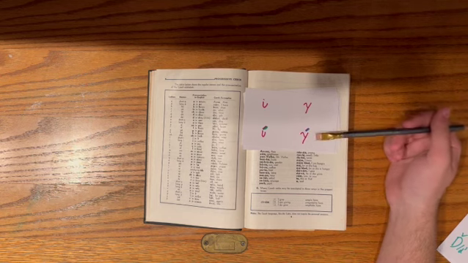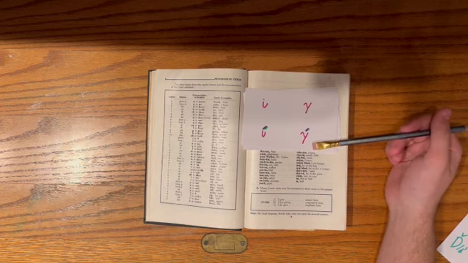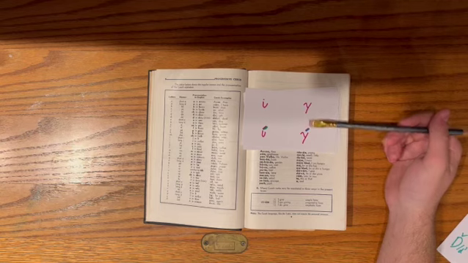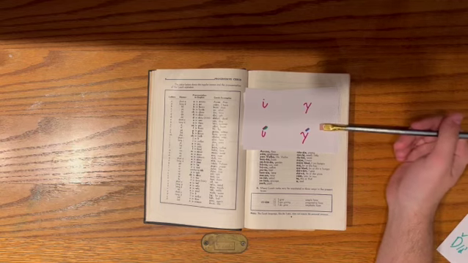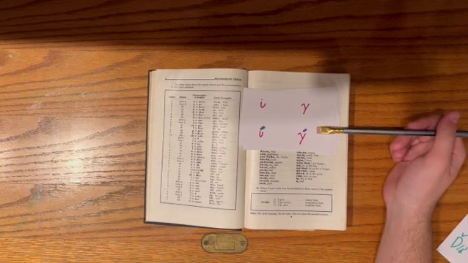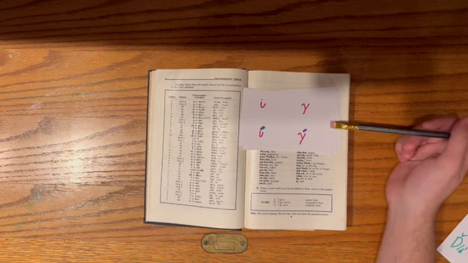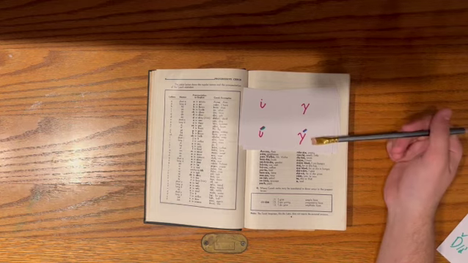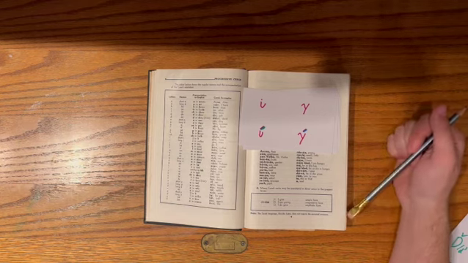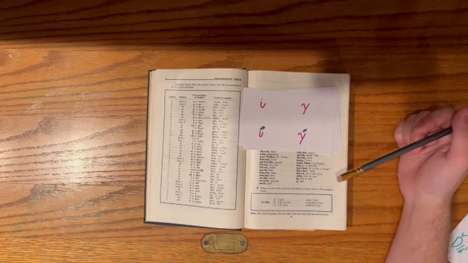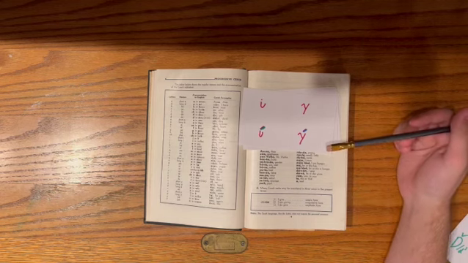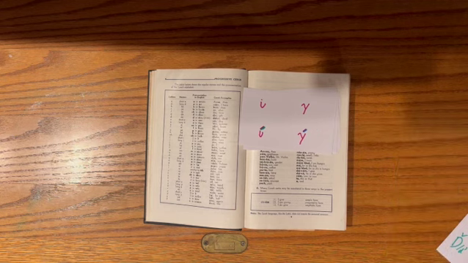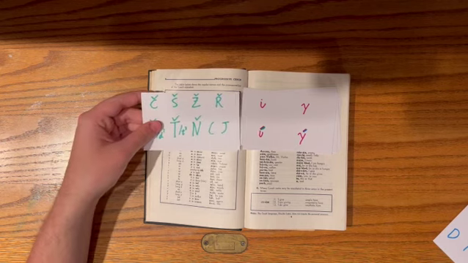Now you may be wondering, why, if you have the same sound, do you have it written in two different ways? And that is because these letters have rules for where they can appear in Czech words. And from here, we introduce the consonants to explain.